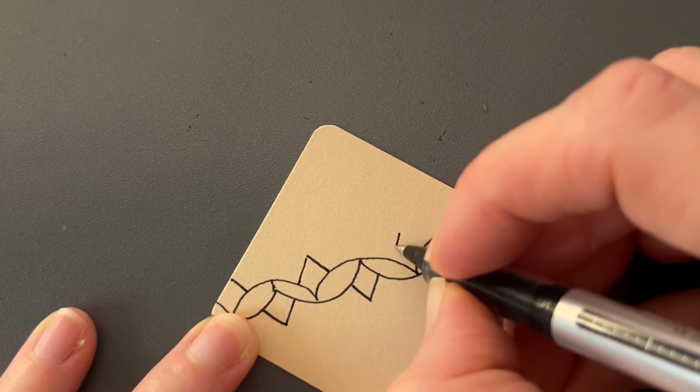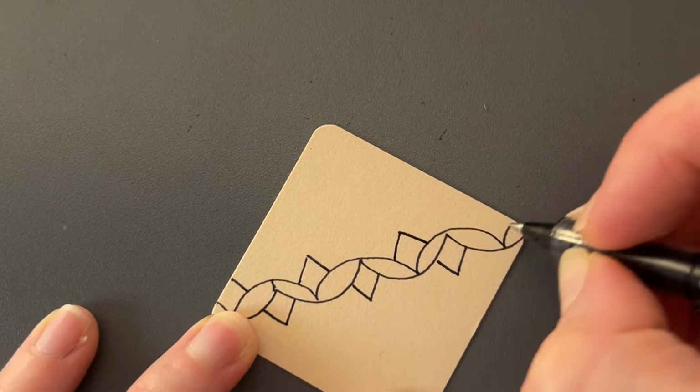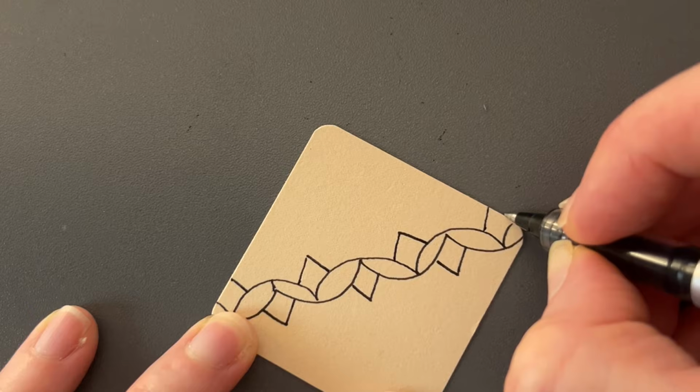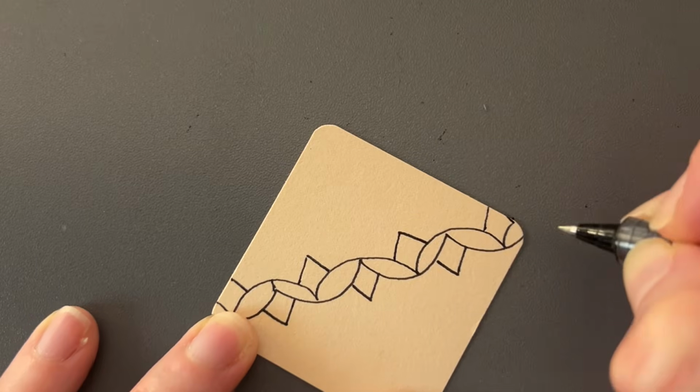Apologies, a bit of a bubble in my throat there. I think I just drew on my table rather than on the tile.